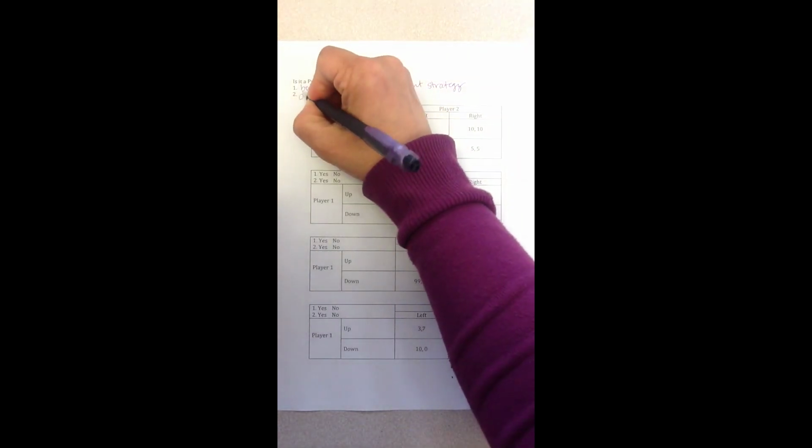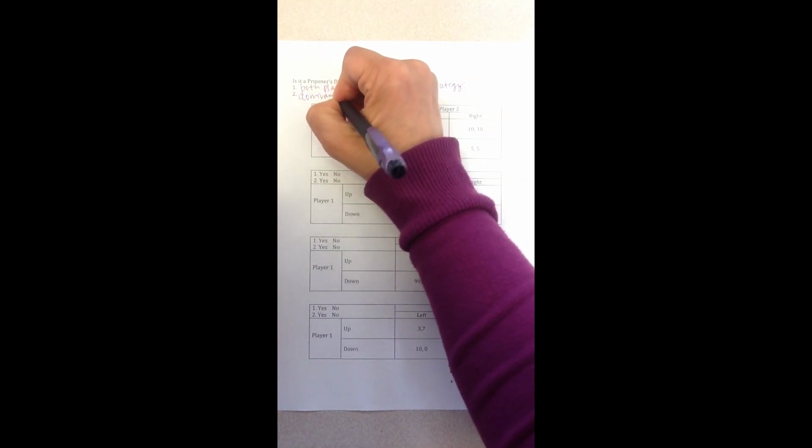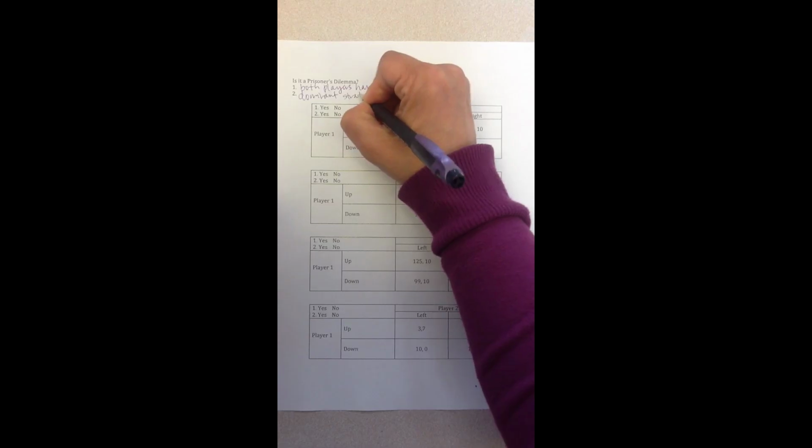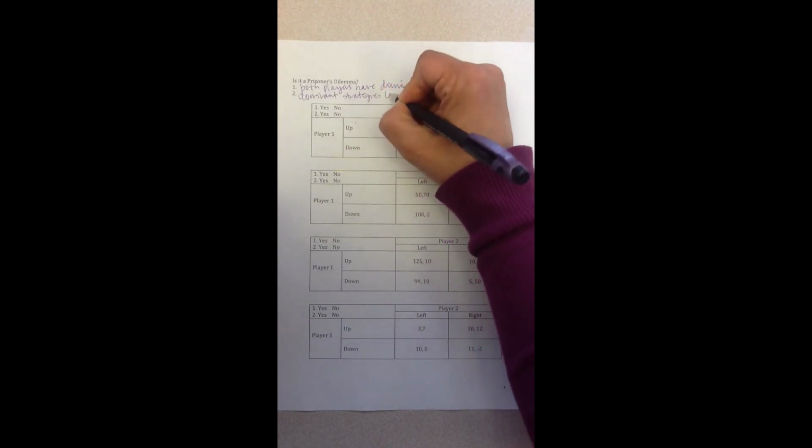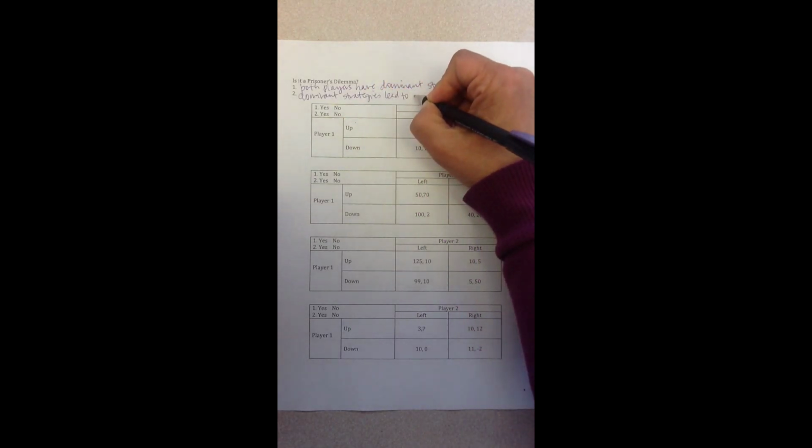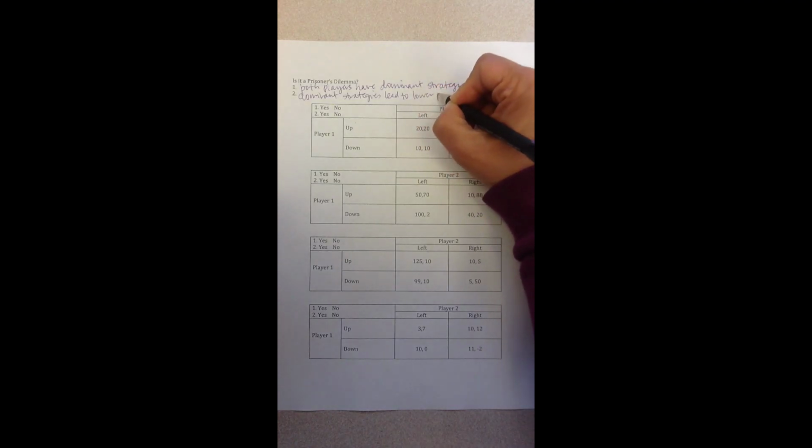And the dominant strategies lead to lower payoffs for both than the other strategies.